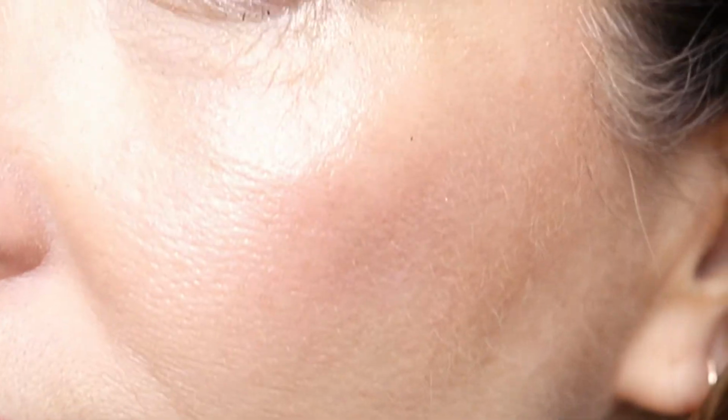I'm going to come in close and show you what it looks like close up on my cheeks. I'm not currently wearing any highlighter. And I'll turn slowly so you can see that close up. Now the only glow on my cheek is from this product.